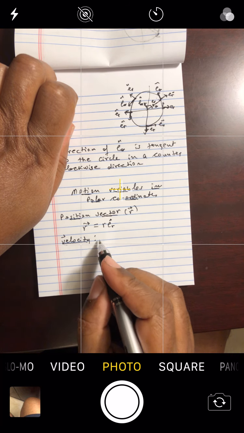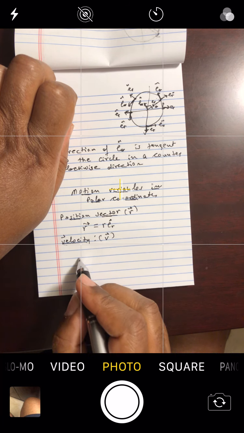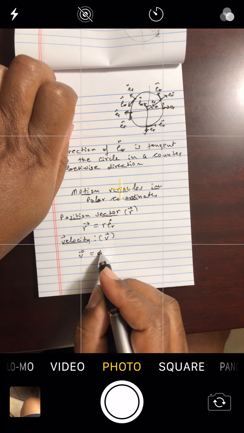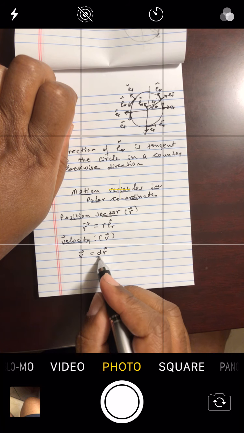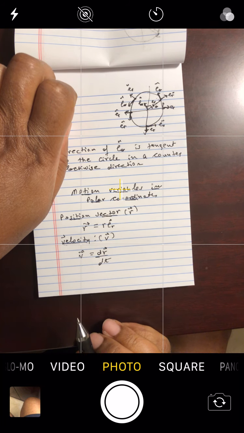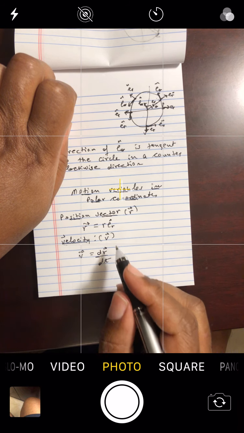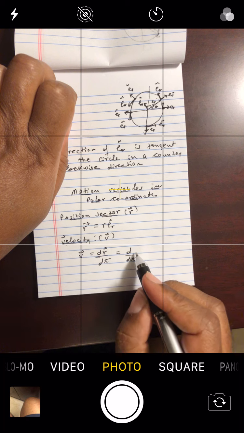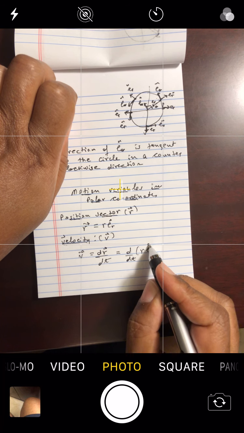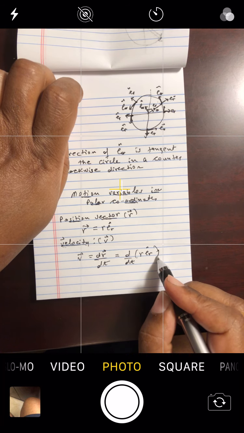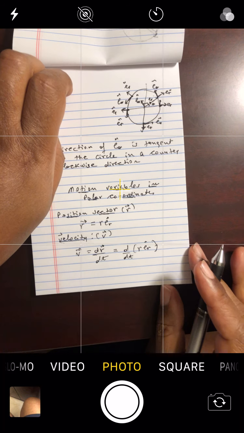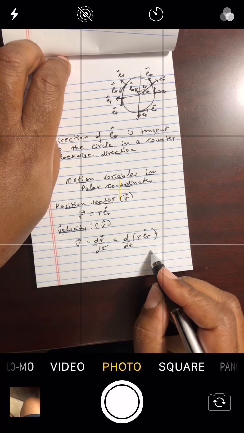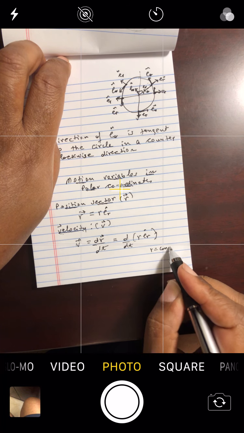As you remember, the definition of velocity is the derivative of the position vector with respect to time. So this would be the derivative of r in the direction of ER. Now remember, we're talking about motion in a circular path, right? So r is a constant in a circular path.